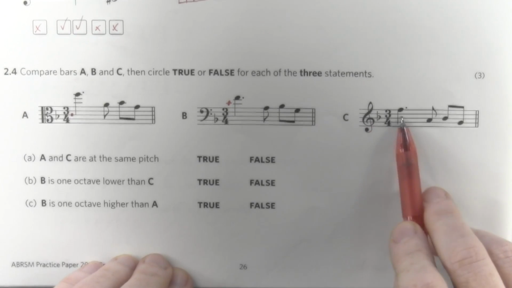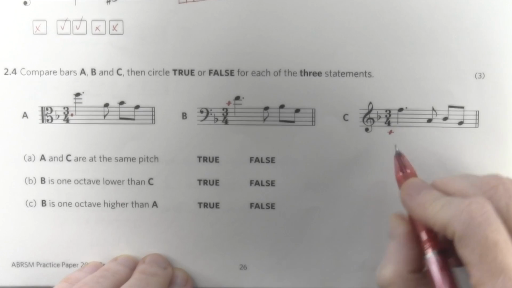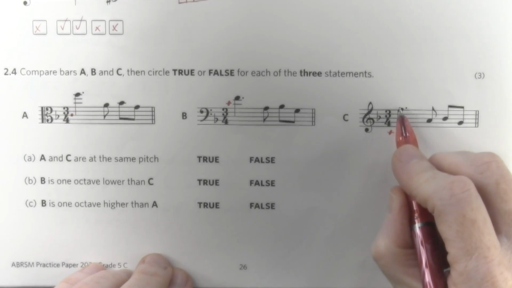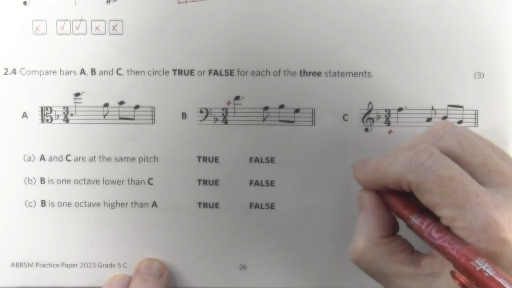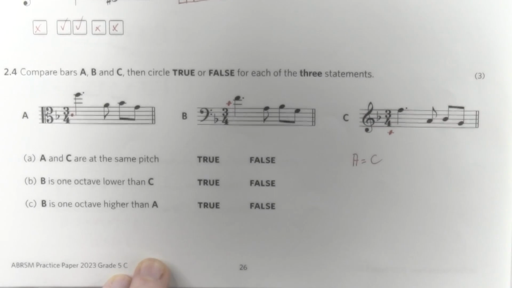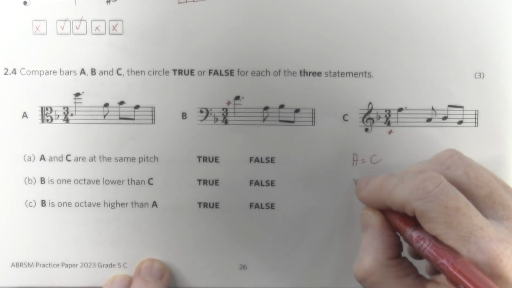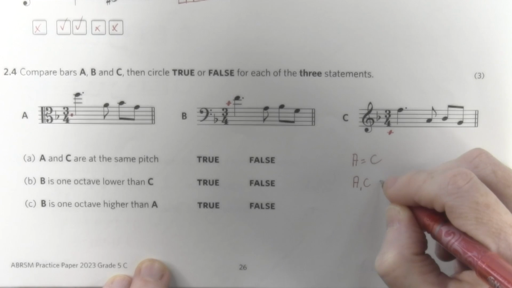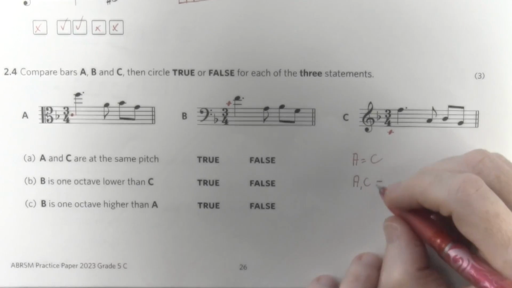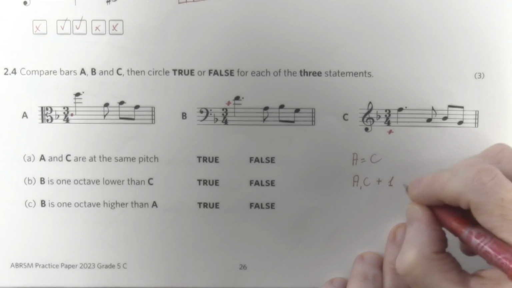The C example is in treble clef, and in treble clef Middle C is down here, so this is more than an octave away, and I think they are the same. So A equals C, and A and C are minus 1 octave, sorry, plus 1 octave.